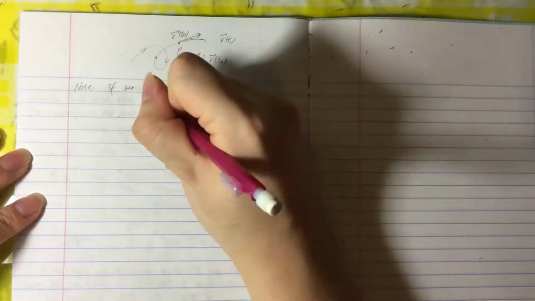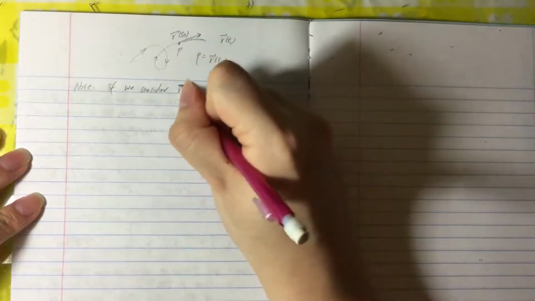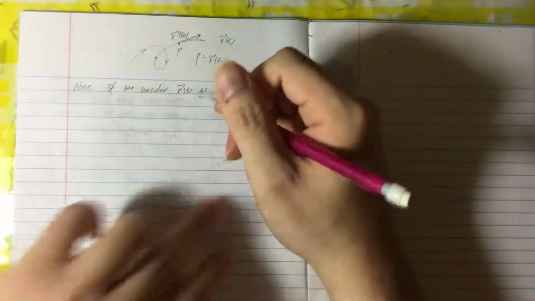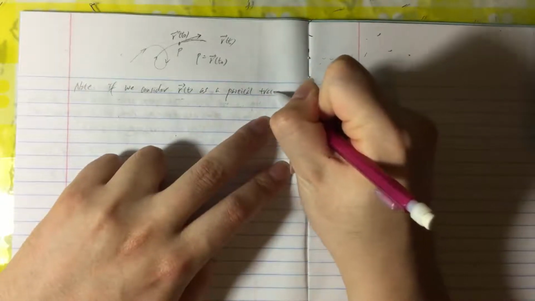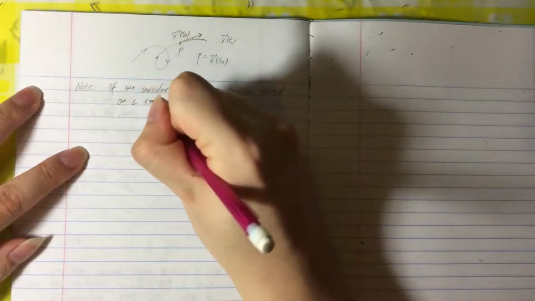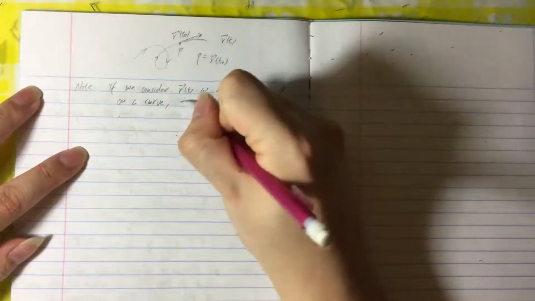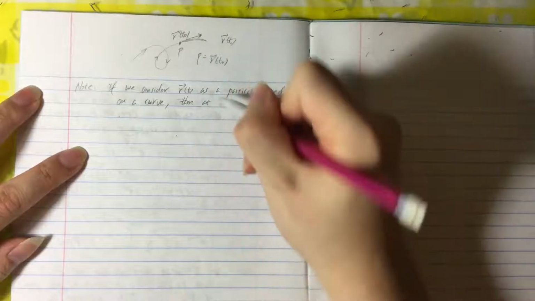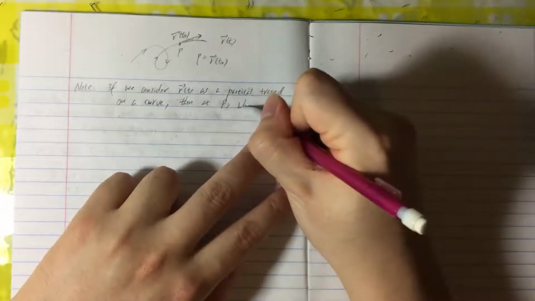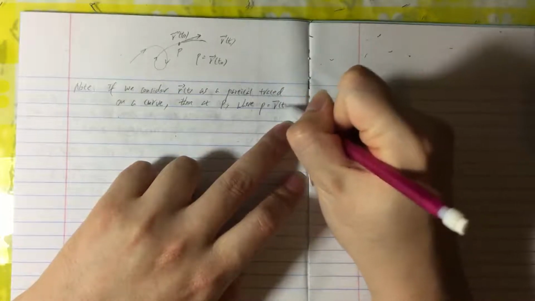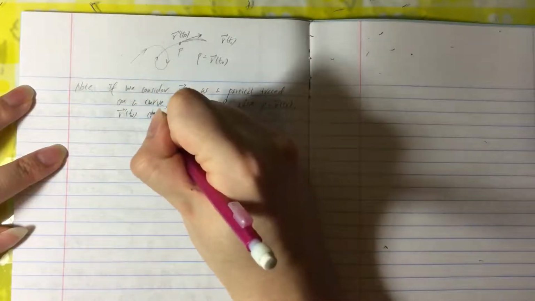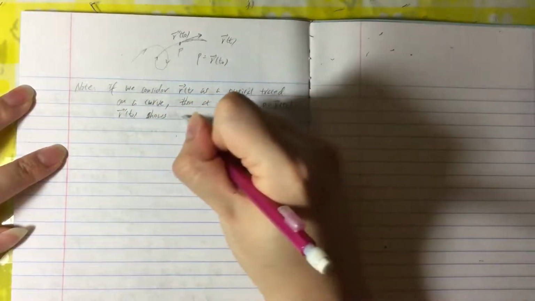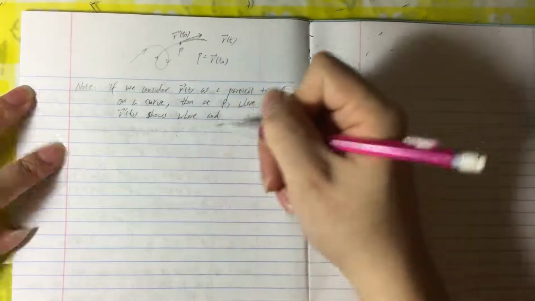If we consider the vector function r(t) as a particle traced on a curve, then at point P, where P is r(t0), r'(t0) shows where and how fast the particle is moving.